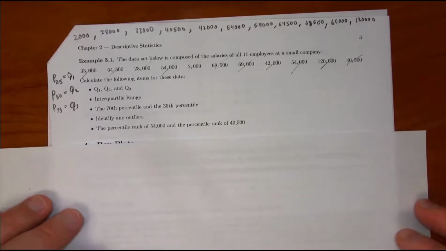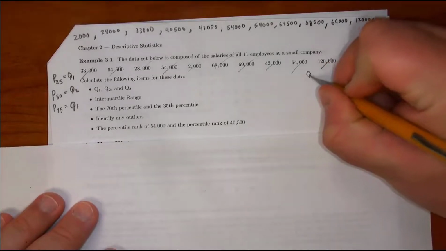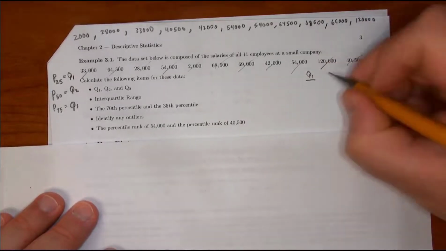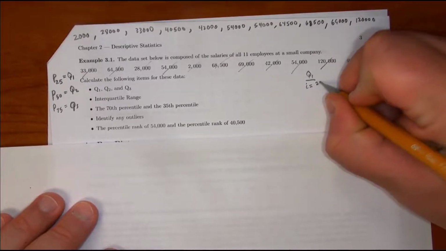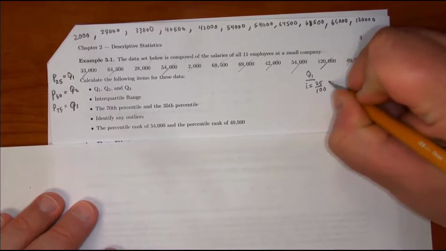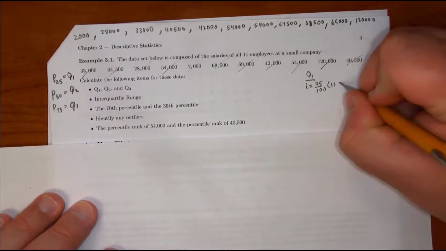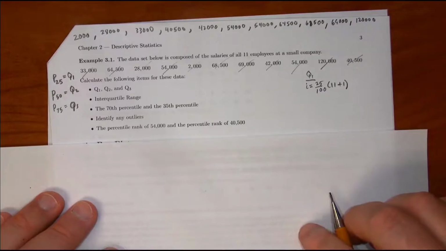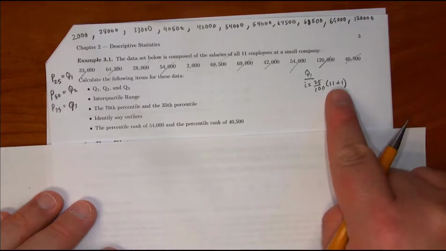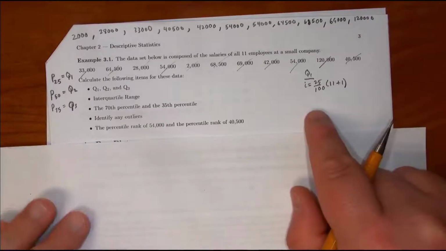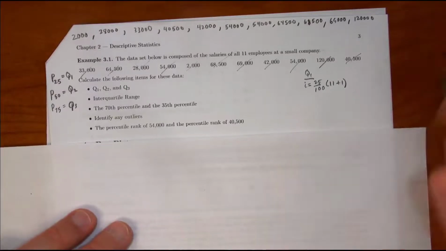To calculate the first quartile, we're going to calculate i. Now, i is the index, and what you do is k over 100 times n plus 1, where n is the number of observations, so 11 plus 1. That's actually not a hard calculation, because 11 plus 1 is 12. 25 over 100 is like 1 over 4. So 1 over 4 times 12 is 3.